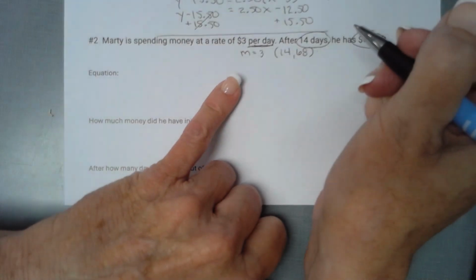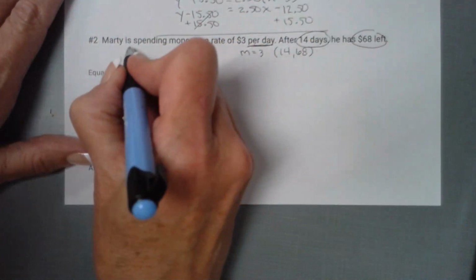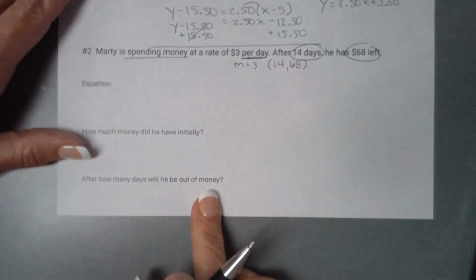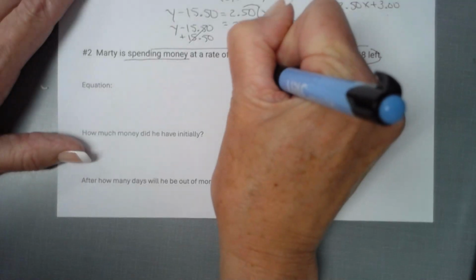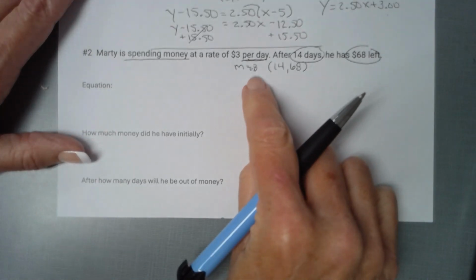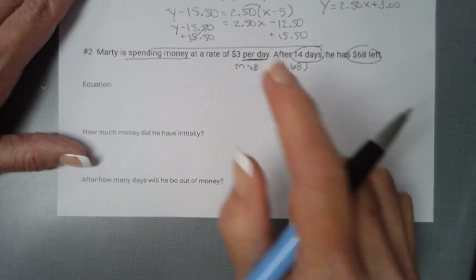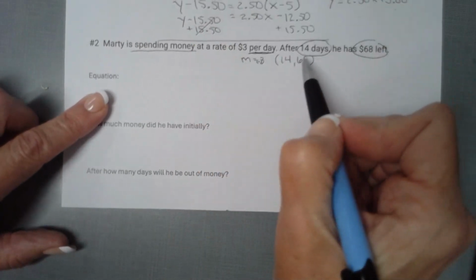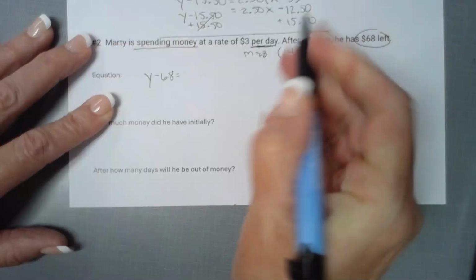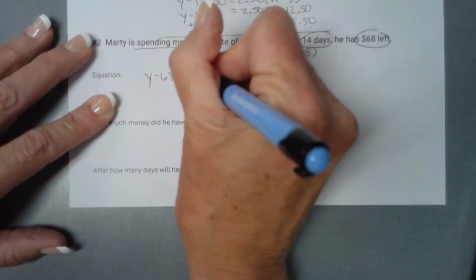One thing we need to realize is he is spending money. Okay, and notice it's how many days will he be out of money. So this slope is actually negative. This slope is negative because the money's running out. It's a negative slope. Okay, so let's write our equation. Y minus 68 equals a negative slope, negative 3, and then x minus 14.